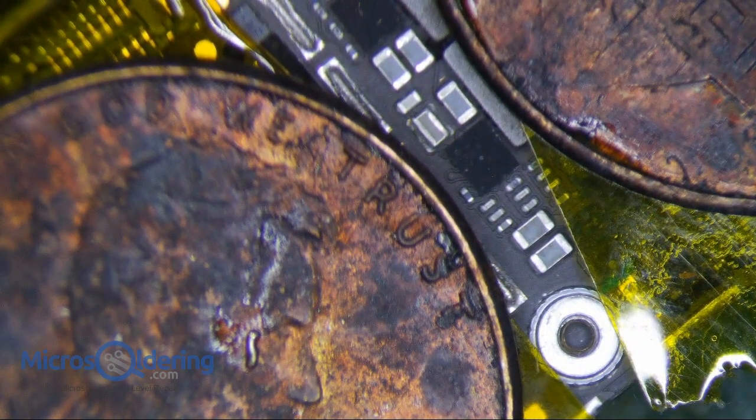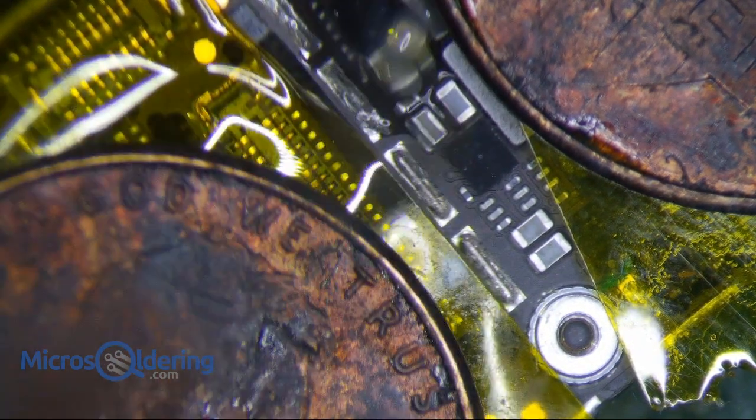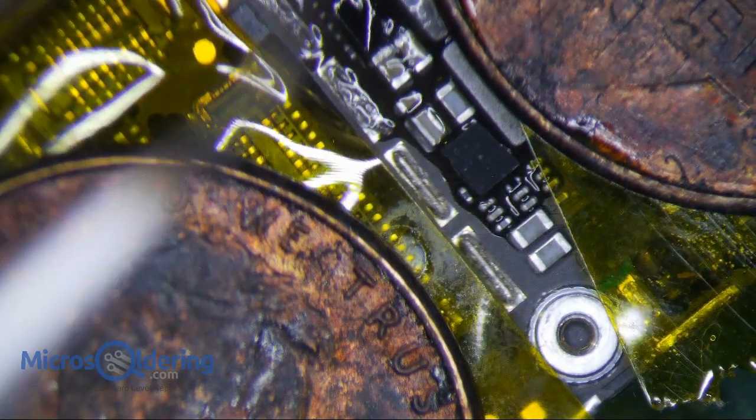I'm gonna put a little flux down there just because I can't really tell what's going on right now. At least with the flux, I can kind of see it bubbling a little bit.